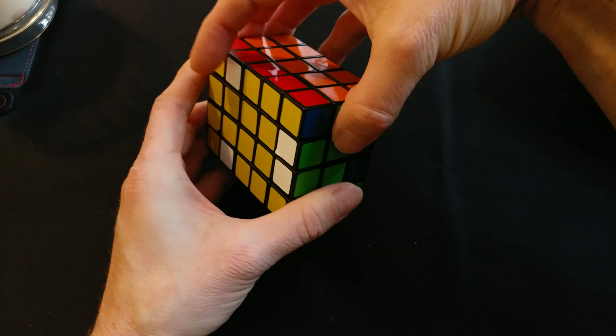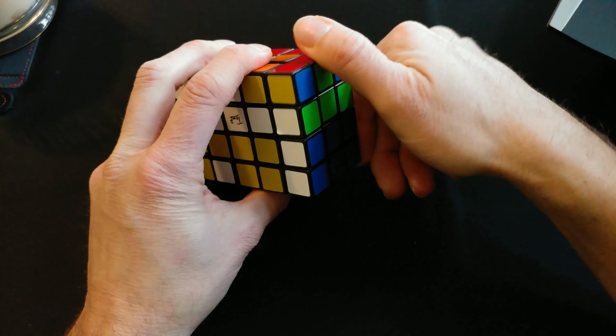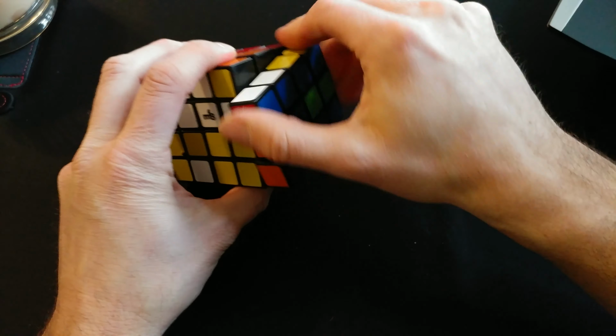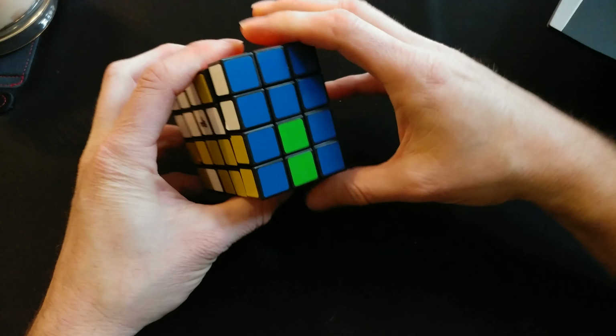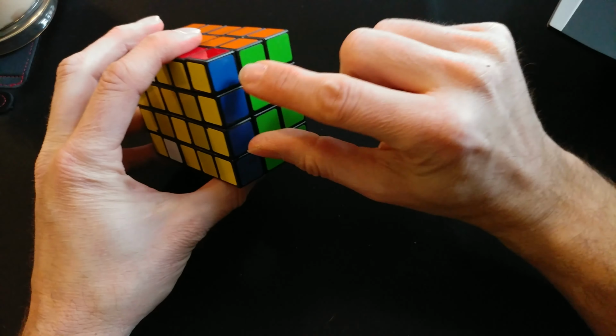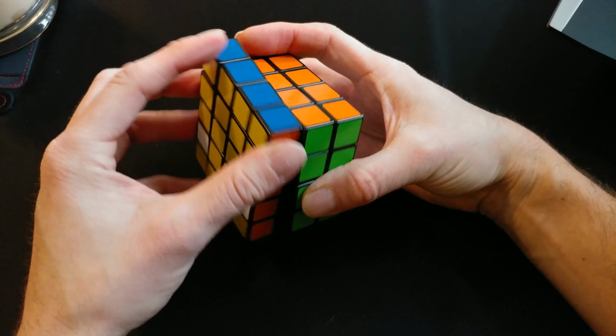We're going to go up 2, R2, F2, up 2, F2, R2, up 2. Okay, these two swapped out. Let's undo the setup move.